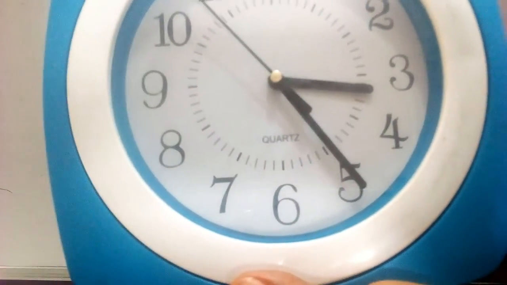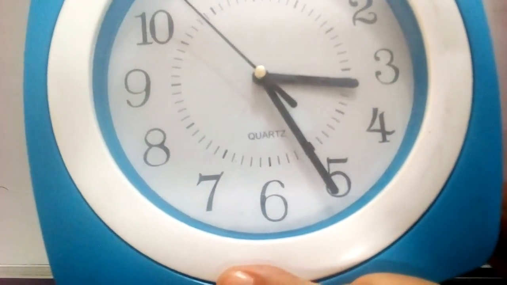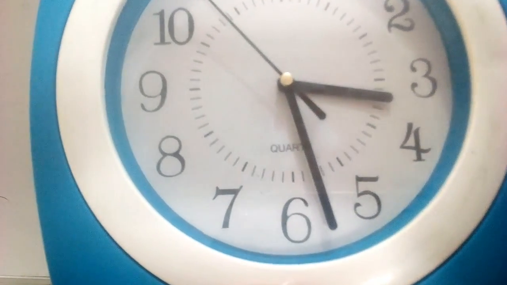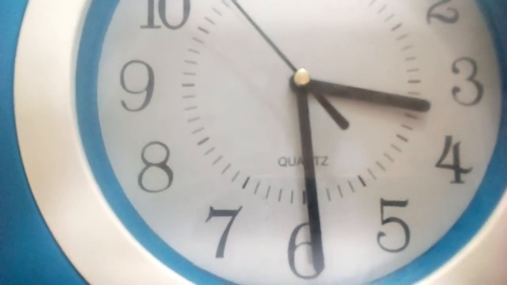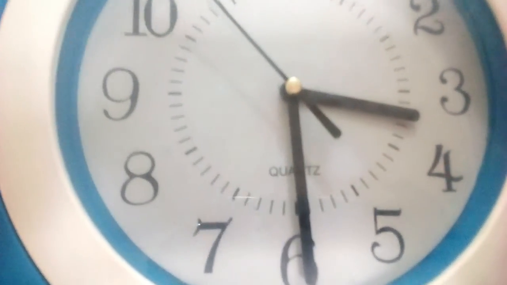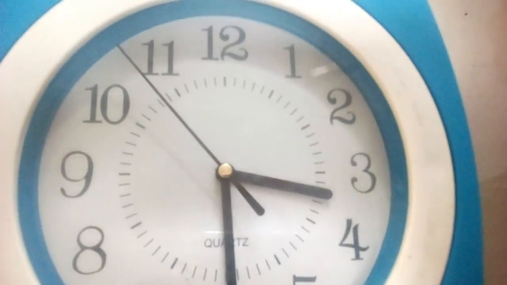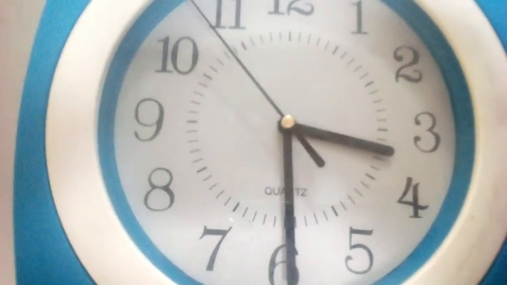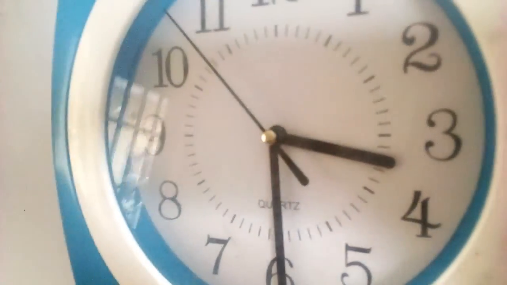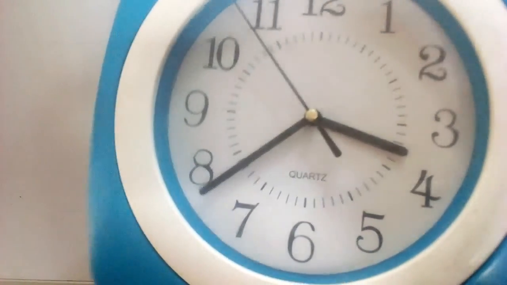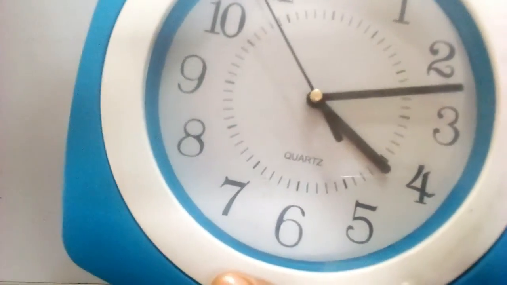So it moves further. And see, the minute hand is moving and it's here. So what's the time? You still look at the hour hand first. It might even change and move to another number. And look at this.